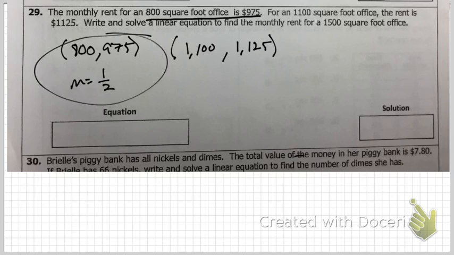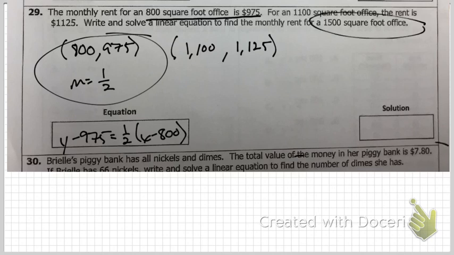So if you know a point and a slope, the way we get that into a linear equation is y minus y1 equals m(x minus x1). Okay? And then without doing all the computation, because we have to listen to the announcements, they're asking for a 1,500 square foot office. And in our points, x is the square footage. So if you substitute in 1,500 for x, that'll tell you y, the cost. Do you see that? 1,500 just goes right in for x because that's what x is.